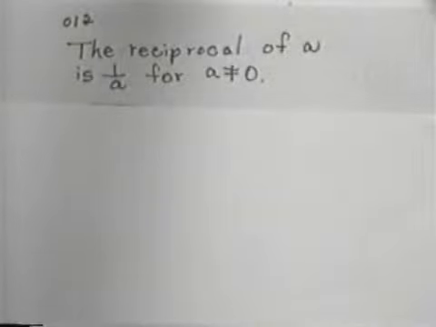Let's make sure we understand what we mean by the reciprocal. The reciprocal of a number a is 1 over a, for a not equal to 0. You can't find the reciprocal of 0, but for any other number, the reciprocal is just what you get when you flip the number over. Now let's look at some examples.